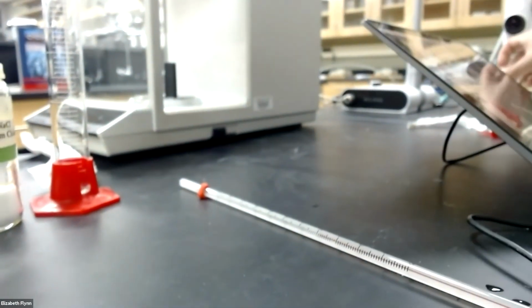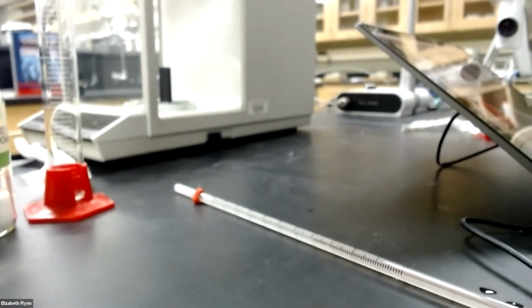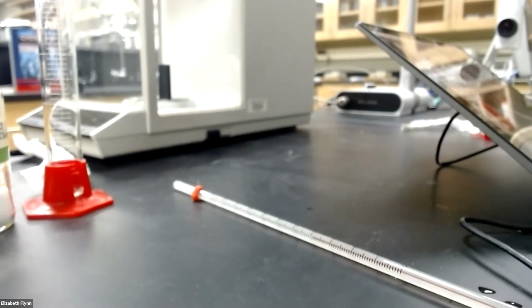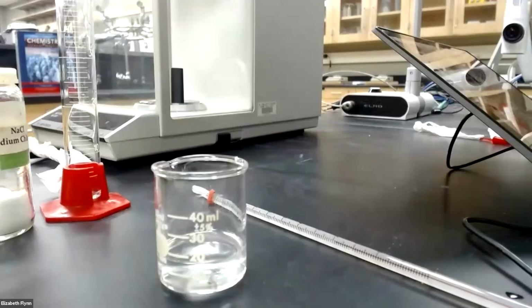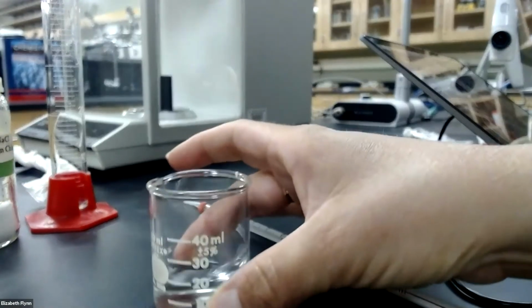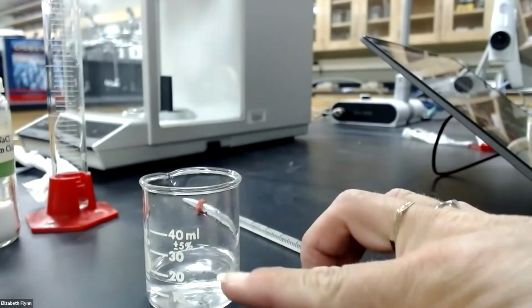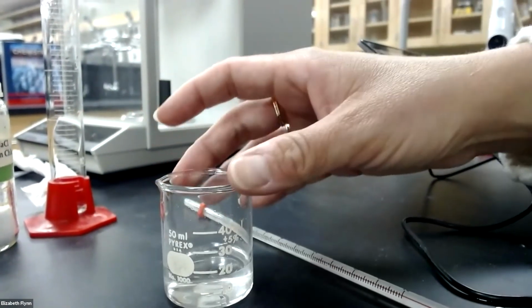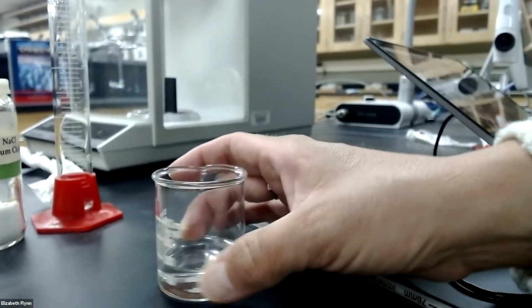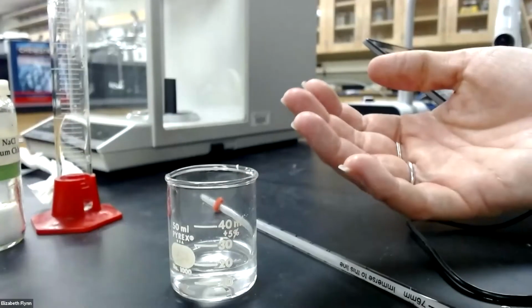At that point you should have a nice and dissolved saline solution. I don't have the full volume anymore because I've used some already, but you should have a nice clear solution after you've microwaved it twice and stirred it. All right, so that's what I'm going to work with now.